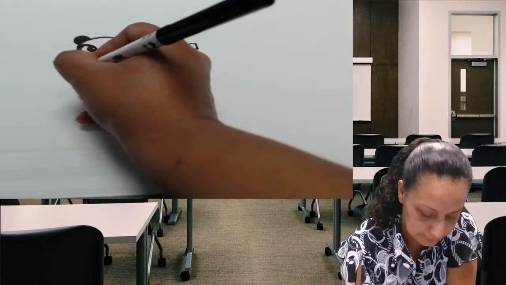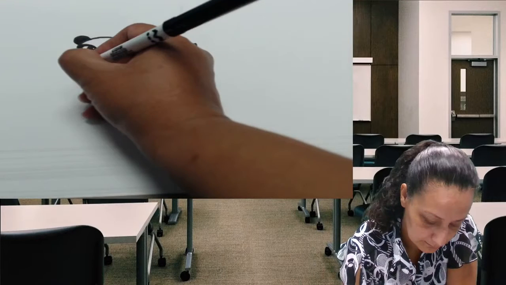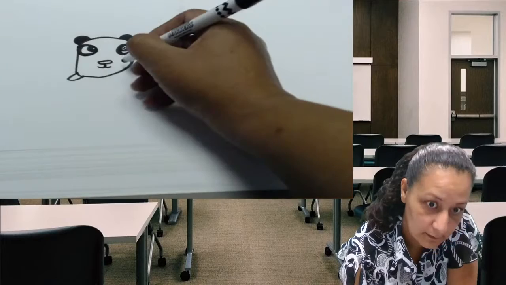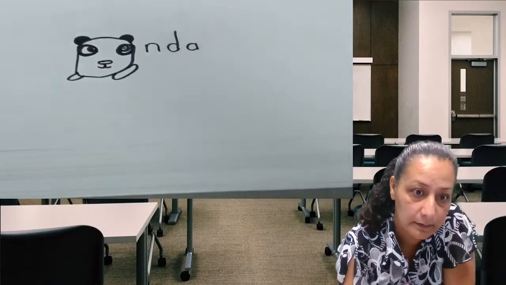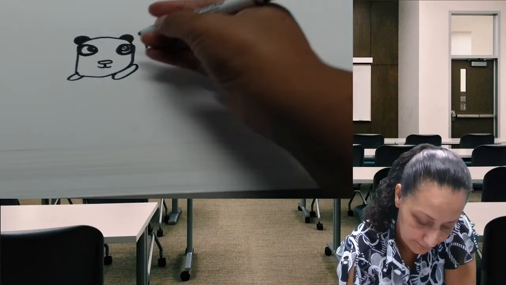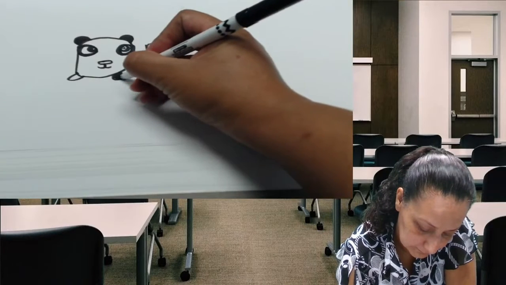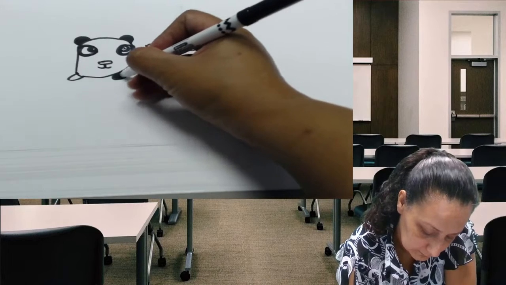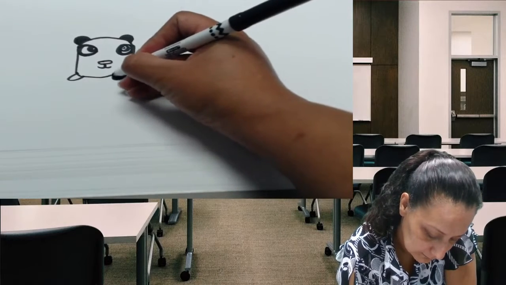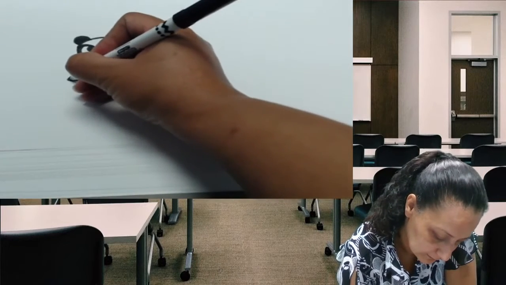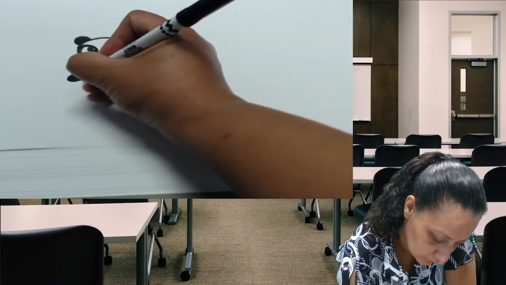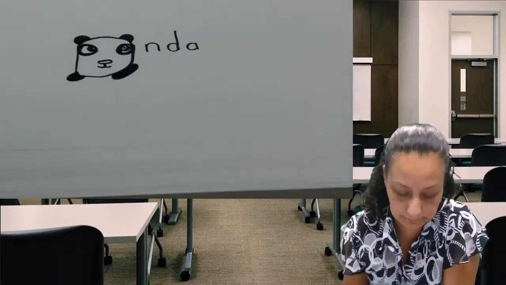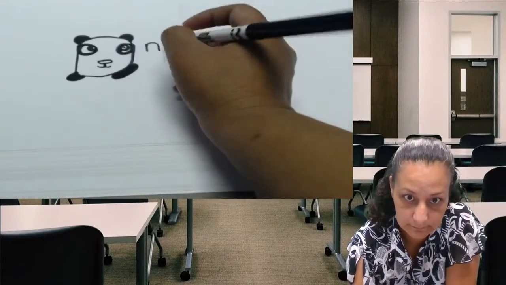After we do that, we're going to give the panda the body. So first we're going to put two little arms. They're going to be circular or oval shaped because this panda is going to be laying down. And color in their arms because pandas like to lay down a lot because they love sleeping. And from the back of the head by the arm, we're going to make another arch, and that'll be their body.